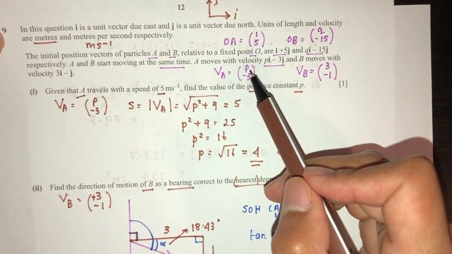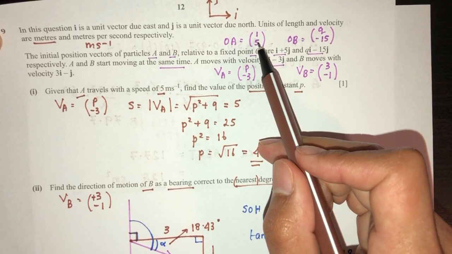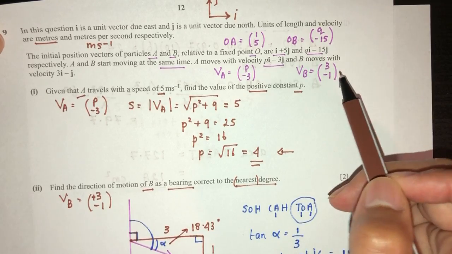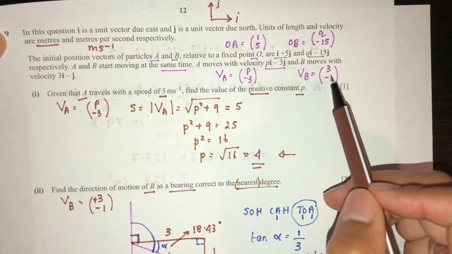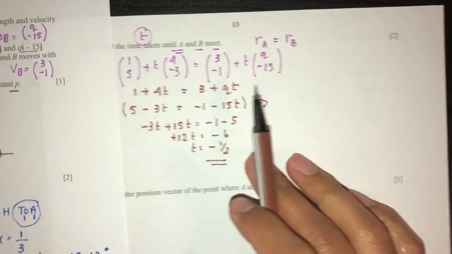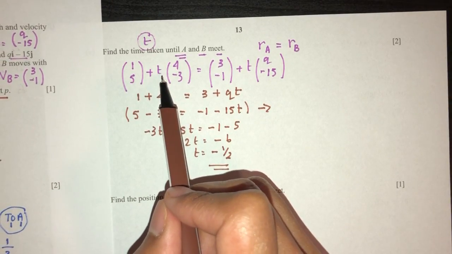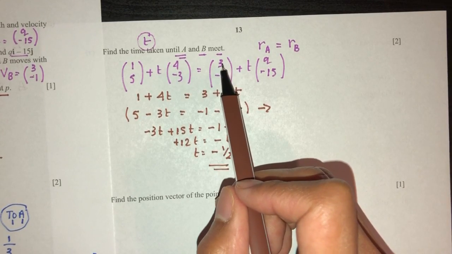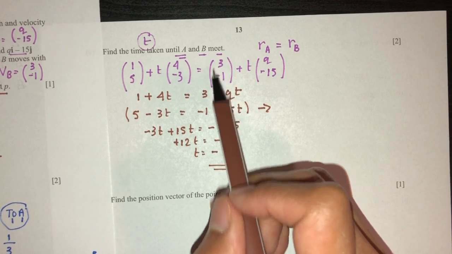So this is your value of a, v is (4, -3). This is given to you as (1, 5), and q minus 15. Okay, good. And vb is given to you by (3, -1). So your position will be (1, 5), that is over a, plus t times the speed of a, which will be (4, -3), that is good. And this one is equal to (3, -1). Oh, that is not good.